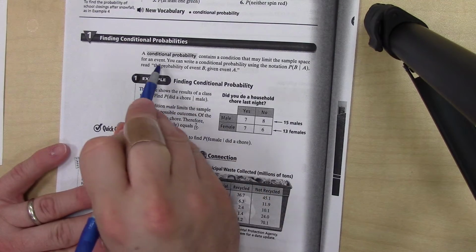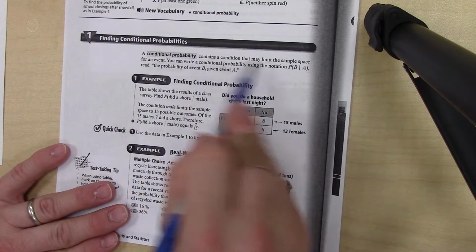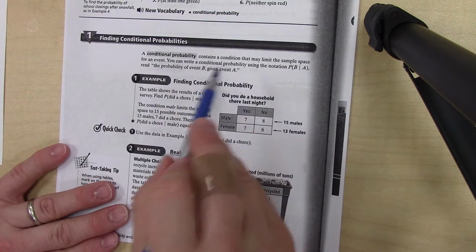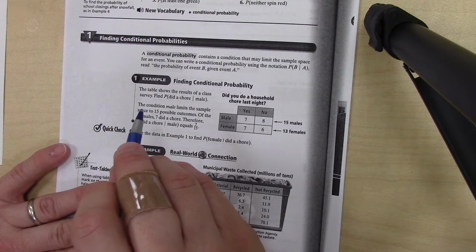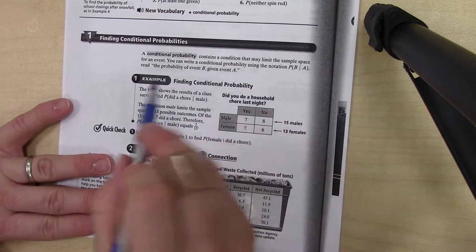First of all, you're going to define conditional probabilities. What I would want you to do is to read through this paragraph and then try and put it in your own words. Then I would have you compare it with a neighbor, and then we would discuss it as a class. Here's what it says.